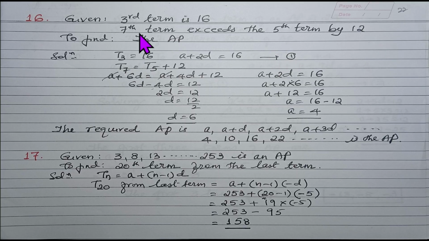Now the second one is that the seventh term is 12 more than the fifth term. If I write T7, it is a plus 6d, and T5 is a plus 4d, plus 12. Simplifying, we get 6d minus 4d is equal to 12, d is equal to 12 by 2, d is equal to 6. Now putting the value of d equal to 6 in a plus 2d equal to 16, we get a is equal to 4. That means we got the values of a and d, and a and d are a must to find the AP. Once we know a and d, we can write the AP.